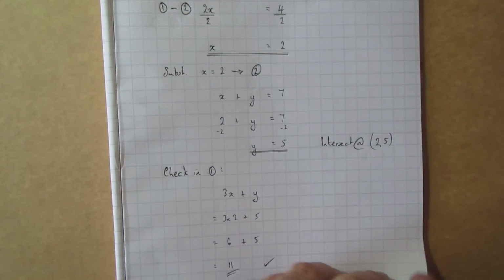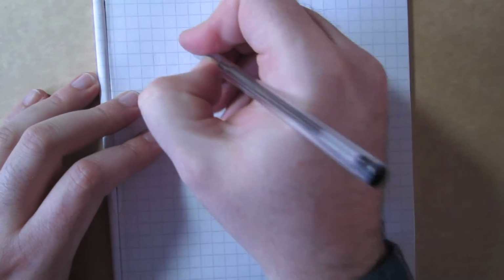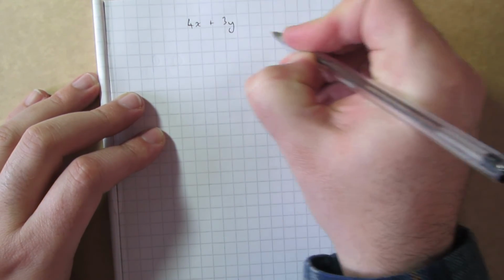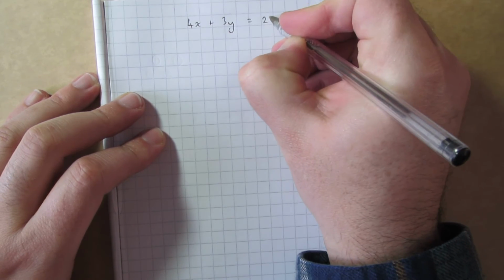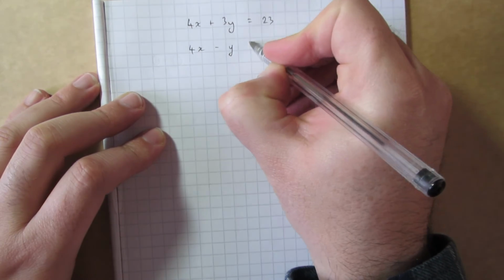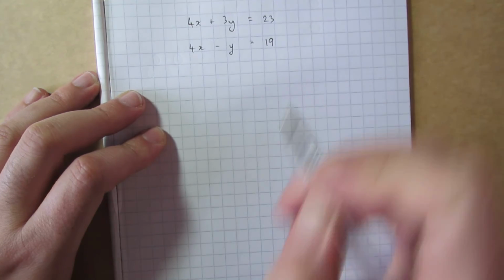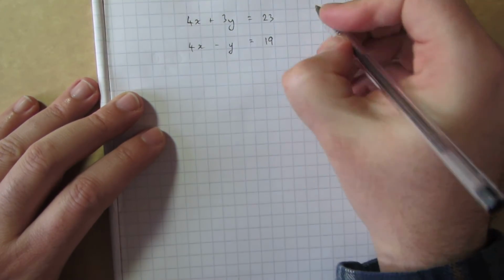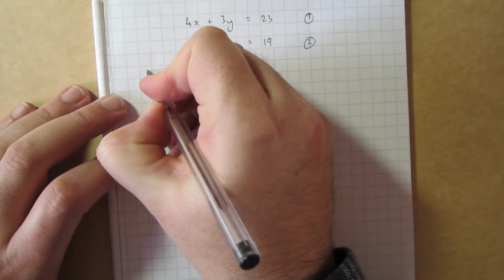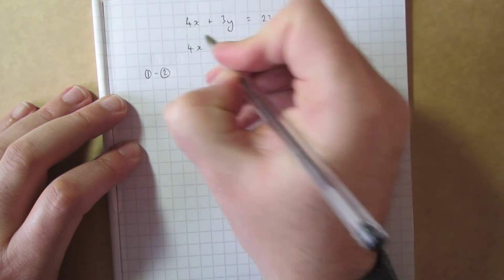Now, we'll look at one more example. In the example that we've just done, it was the y values that were eliminated first. Let's look at another situation. 4x plus 3y equals 23, and 4x minus y equals 19. Let's try this question. Label them. Consider whether we should add or subtract them, but try a subtraction first and see what happens.